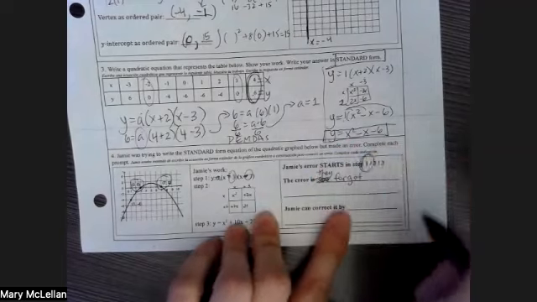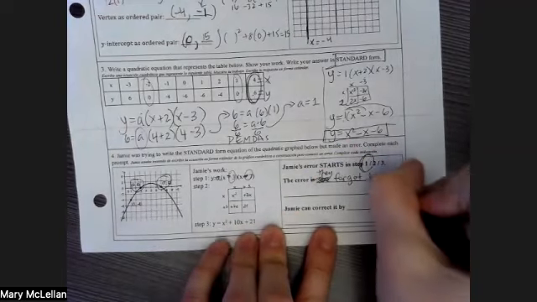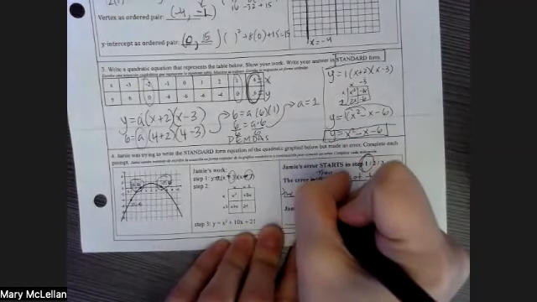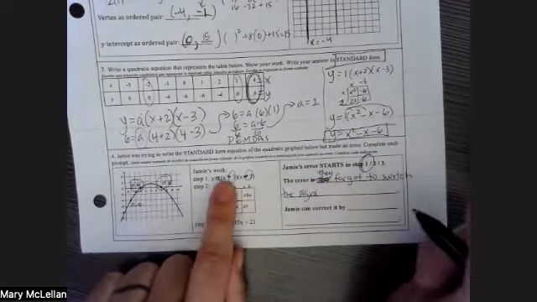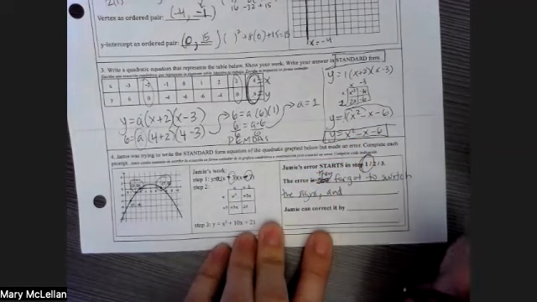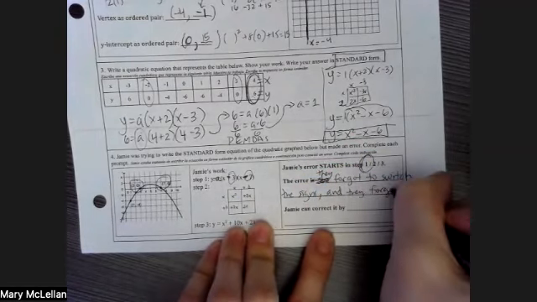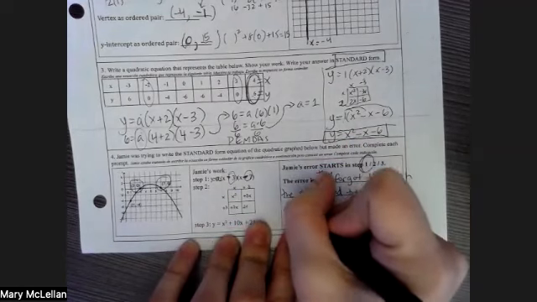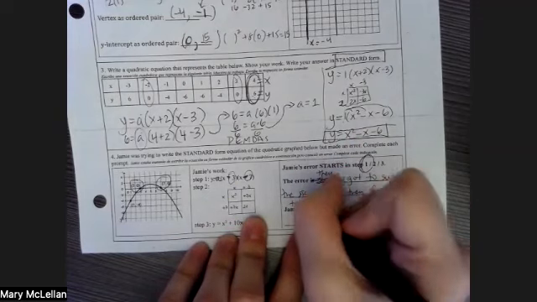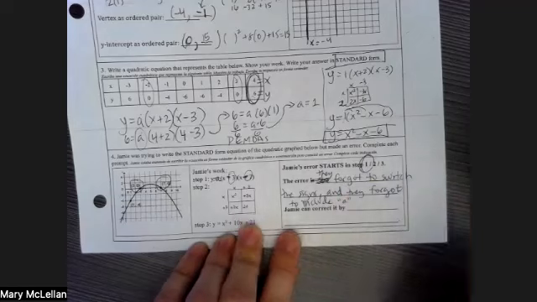So they forgot to switch the signs. And they forgot to include a.